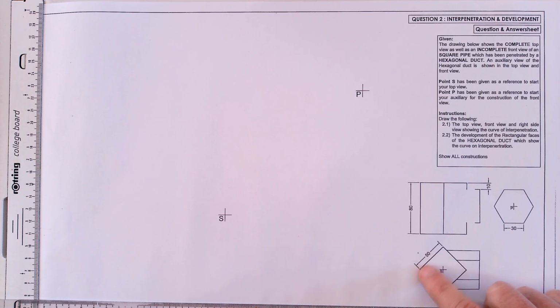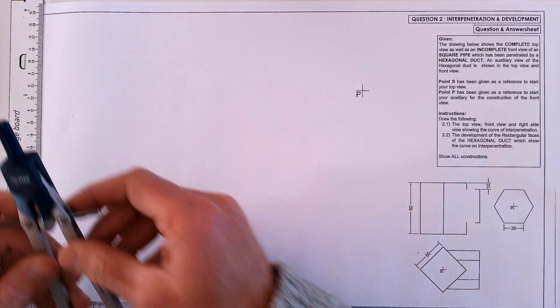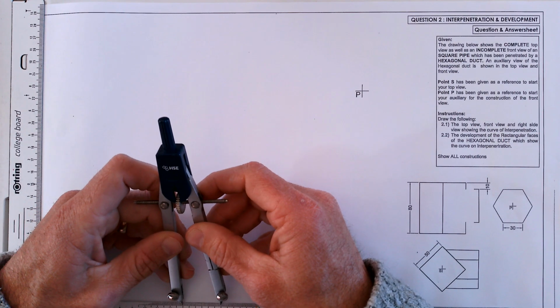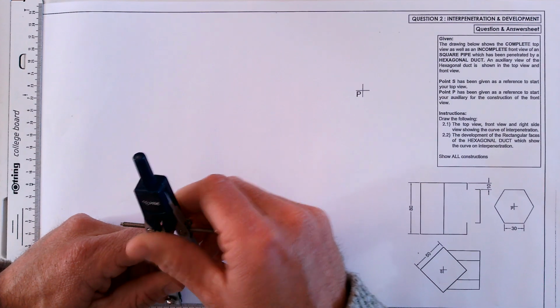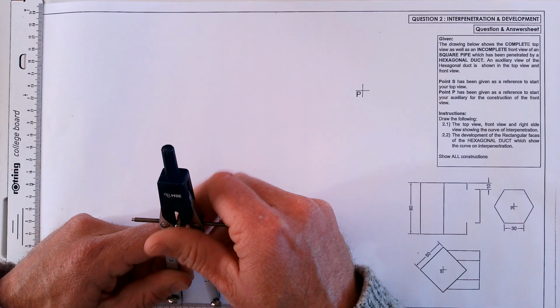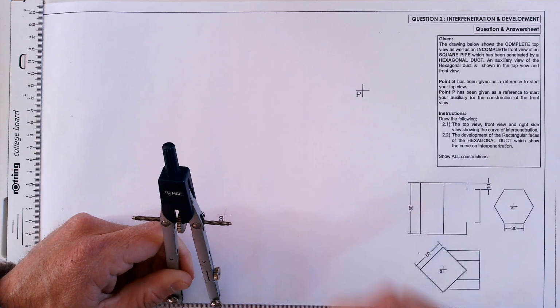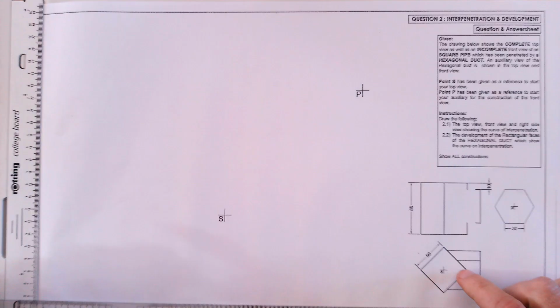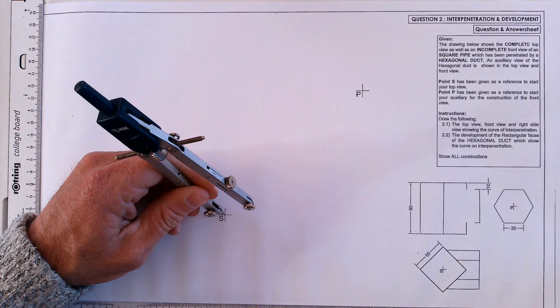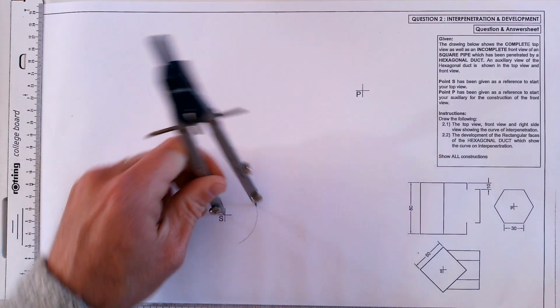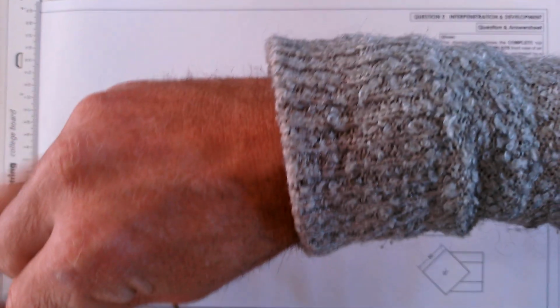So because I've been given a square and I've been given the length of one side, I can then use my circumscribed method, which means I can take my compass, I can open up to 25. Why do we open up to 25? 25 is the radius we need to work with, because we're going to draw a circle with a diameter of 50. So on S, I'm going to draw a circle with a diameter of 50, which means I'm working with a radius of 25.